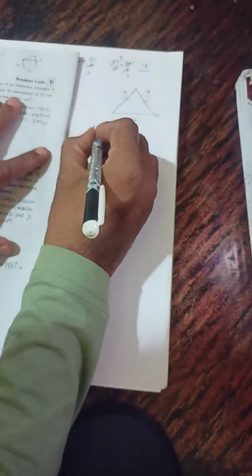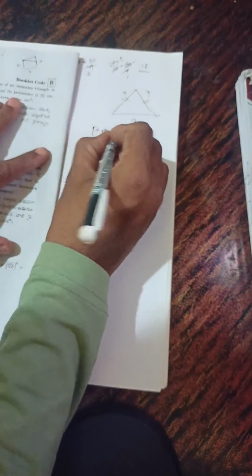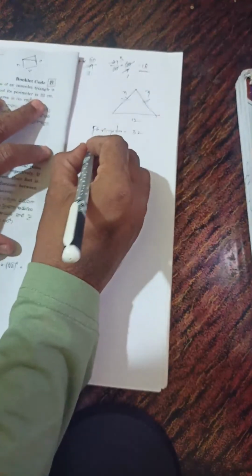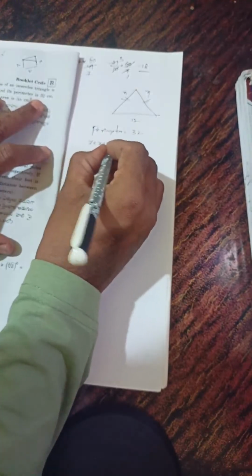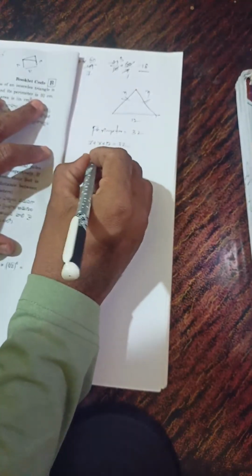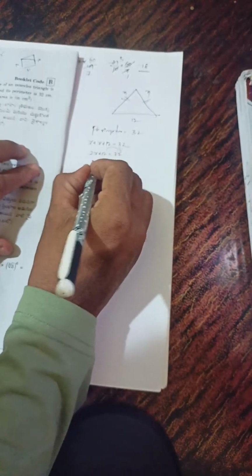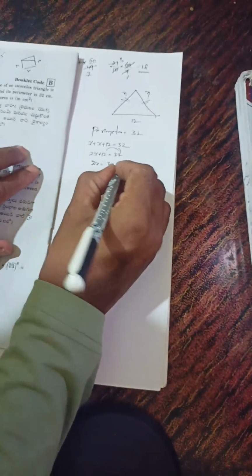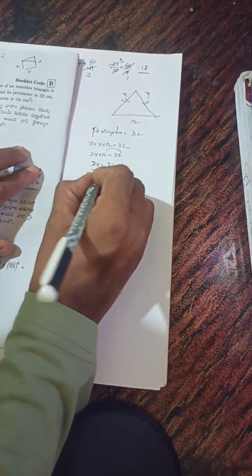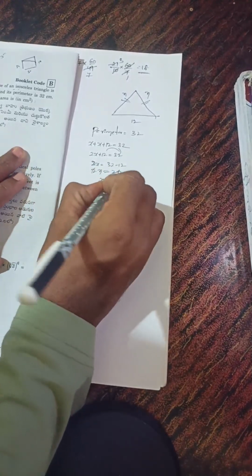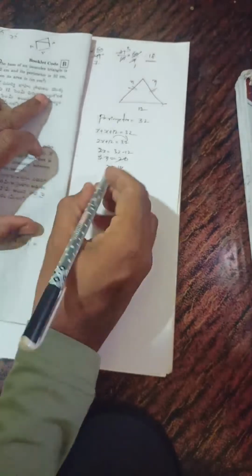Perimeter. What is the perimeter of a triangle? Perimeter equals the sum of all sides. x plus x plus 12 is equal to 32. 2x plus 12 is equal to 32. Take to the right hand side, 2x is equal to 32 minus 12. We are going to get the answer for 2x. x value we are going to get the answer 10. So what is next? Area.